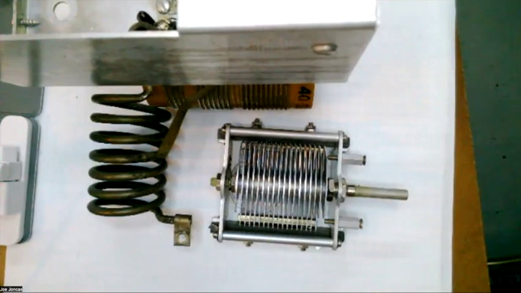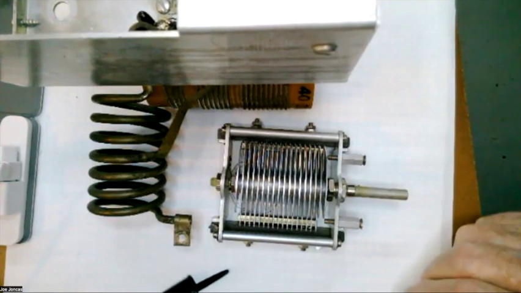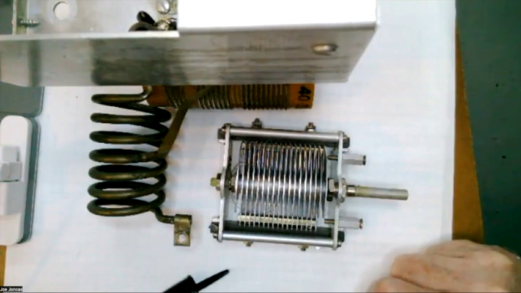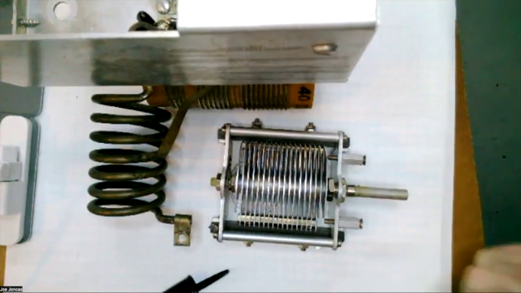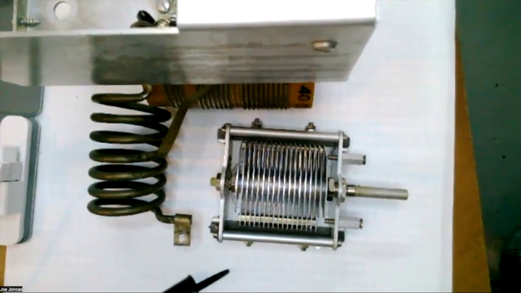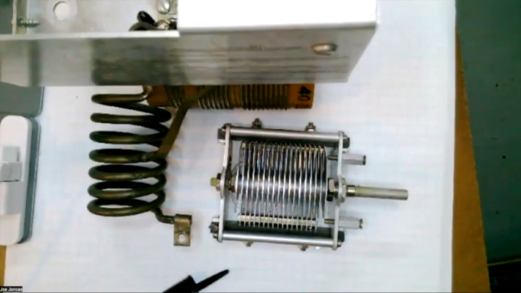Remember, a pure inductance and a pure capacitance, neither one of them use any power at all. Therefore, no real power, so they don't generate any heat.